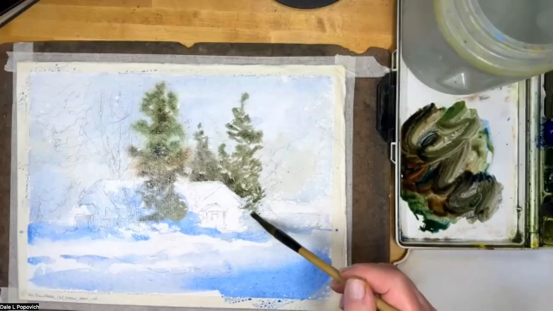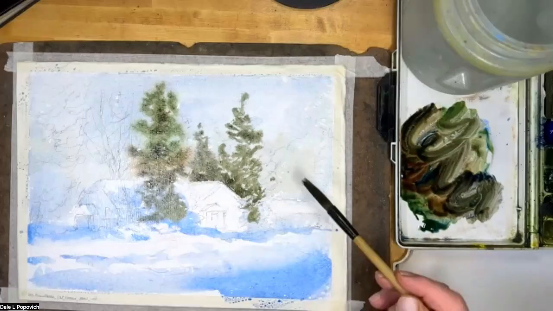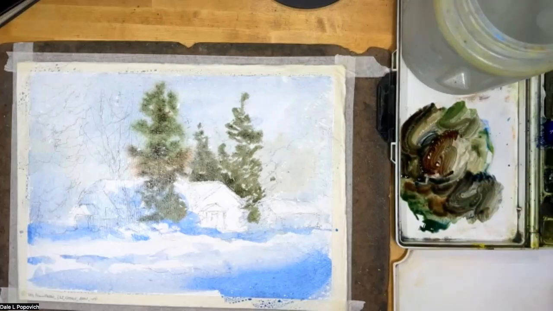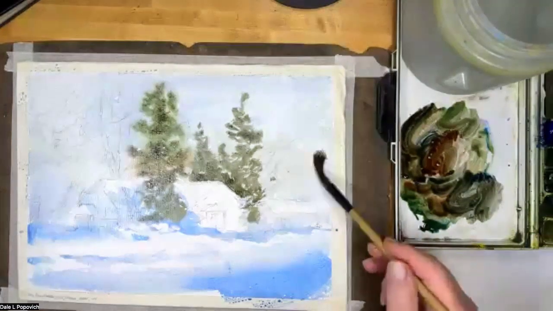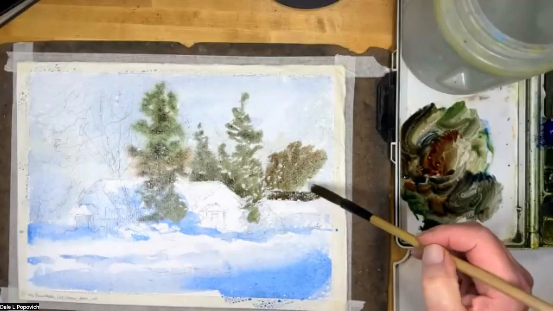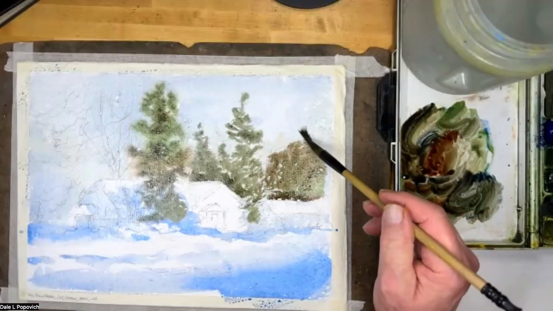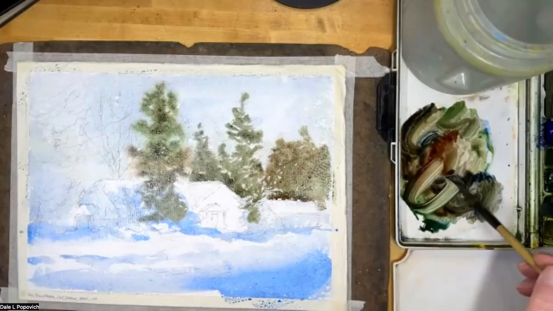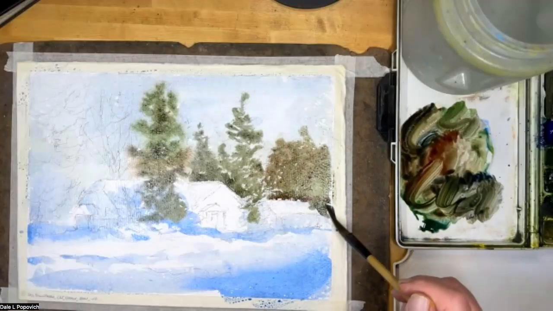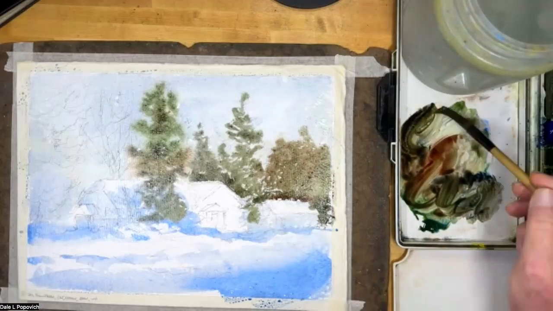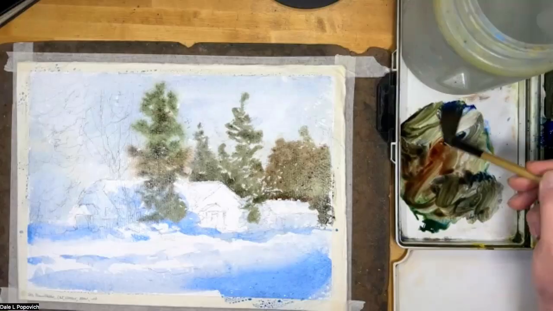And I can kind of dry brush it so that you're seeing things a little bit differently than what you normally see. Then we're going to add a little bit more brown madder, and I'm going to block this in back here. So everything has a softer feeling to it.